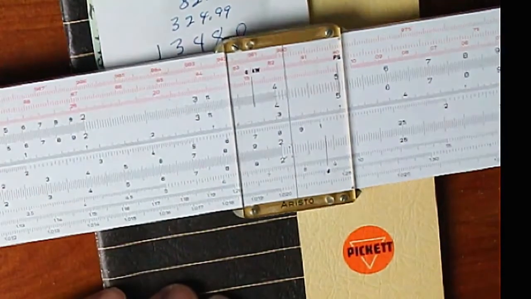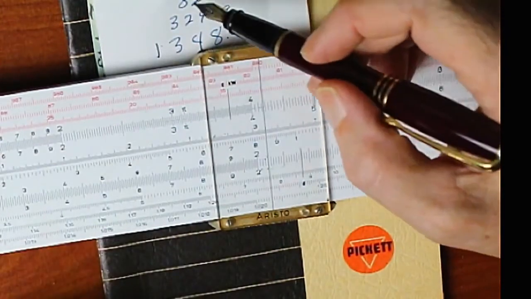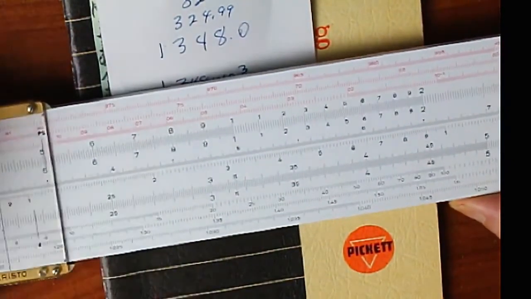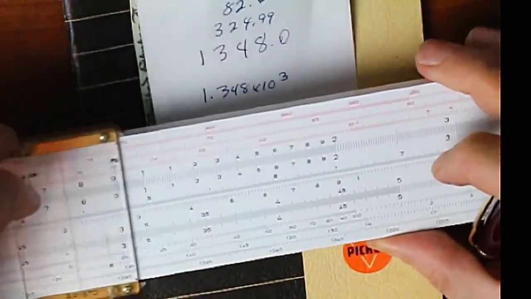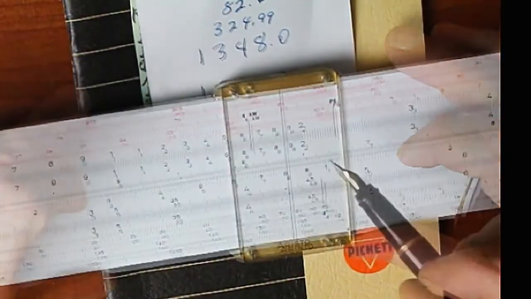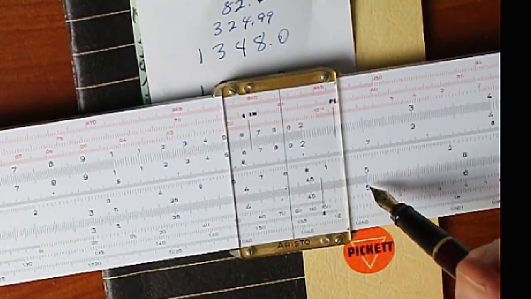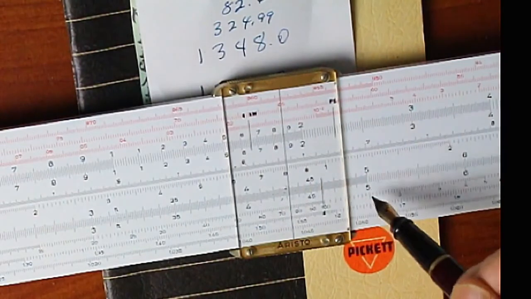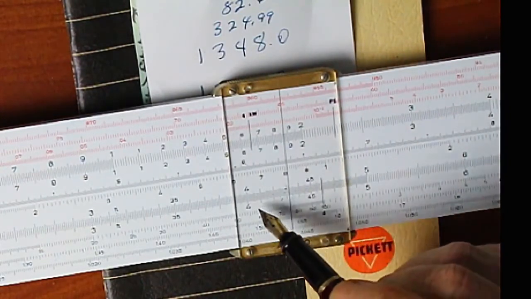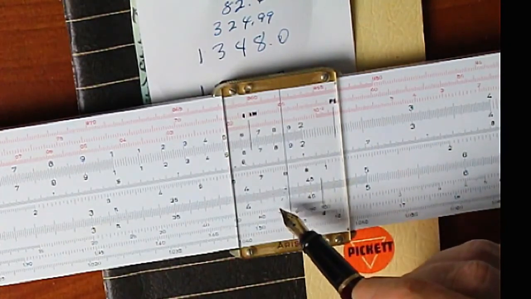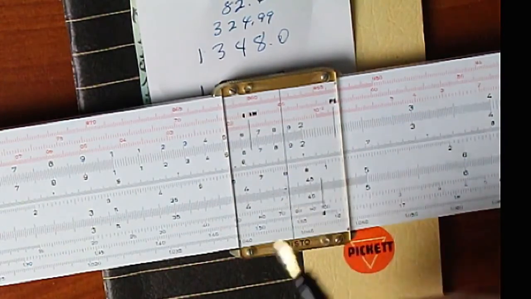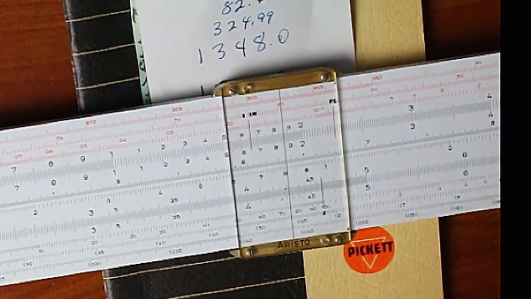Now, the next one that we had was 82. Well, that's got two digits in it, so we're going to use the middle part of the K scale for that. And that goes right to here. So there's 82. Now, once again, the cube of 5 is 125. So we know it's going to be less than 5. So what we'll do is we'll read straight down, and it looks like we've got 4, 4.1, 4.2, 4.3, 4.4. It looks like about 4.34. So let's go see what we have there.